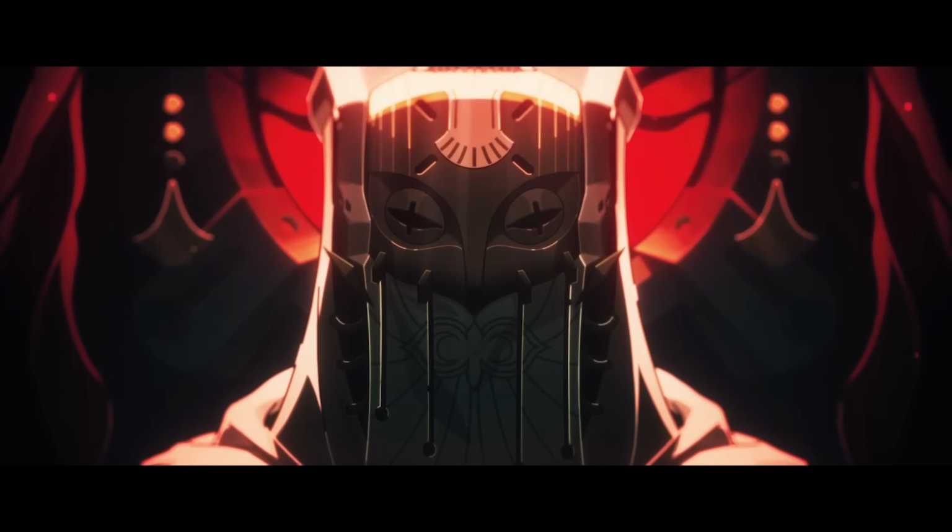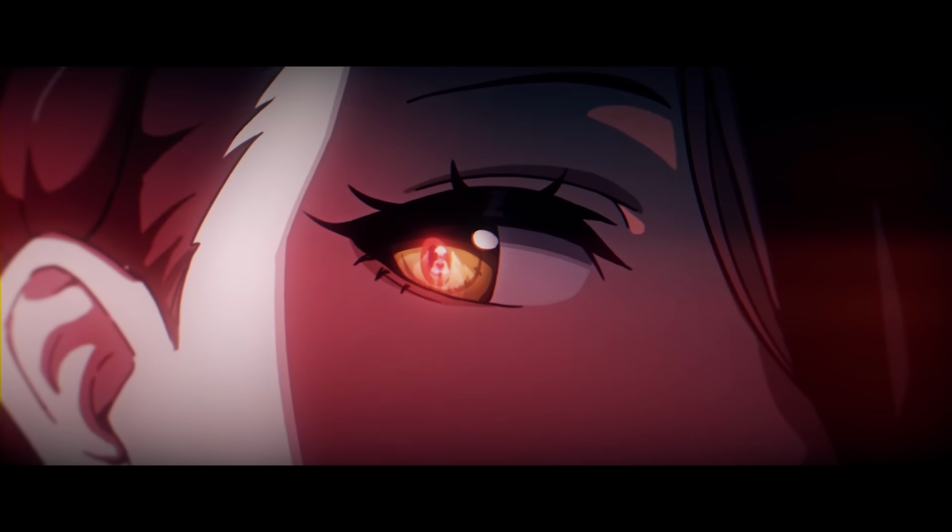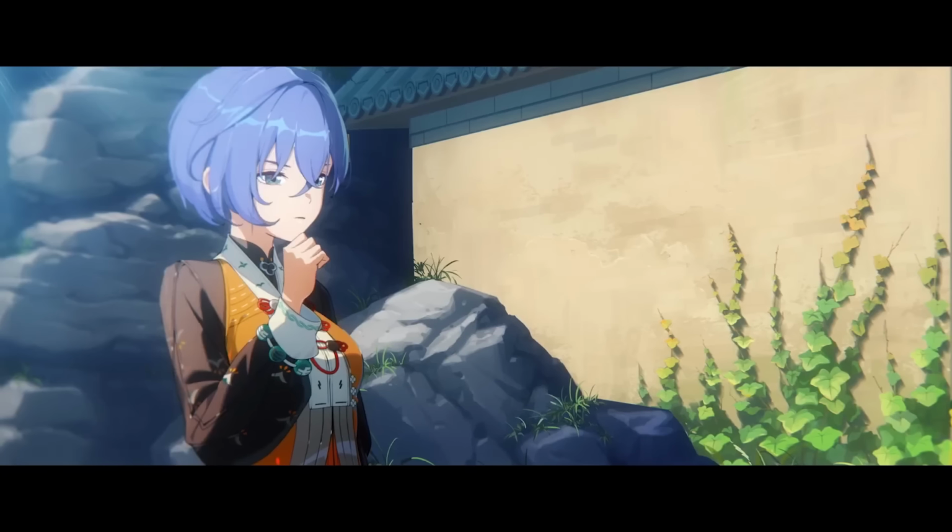Zenless has an antagonist problem and we all know it. Let's talk about it. Let's start with the basics. The problem is that none of the antagonists have any meaningful impact on the story.